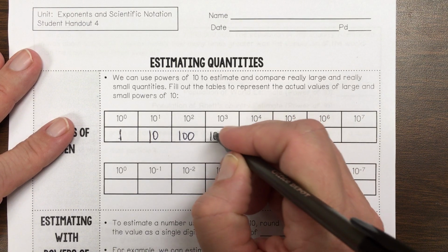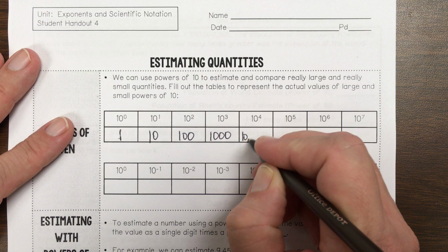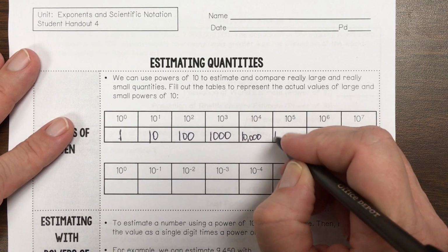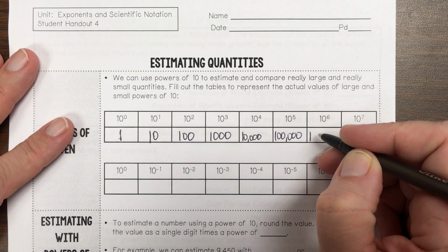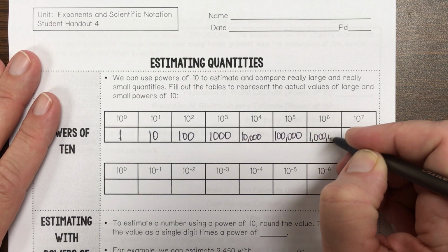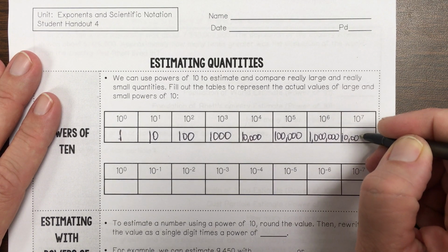10 cubed is 1,000. 10 to the 4th is 10,000. 10 to the 5th, 100,000. 10 to the 6th, 1 million. 10 to the 7th, 10 million.